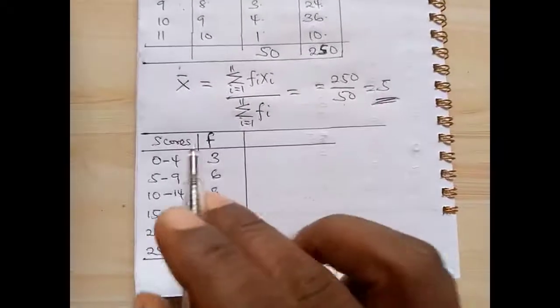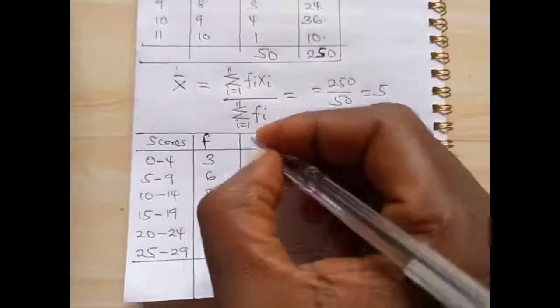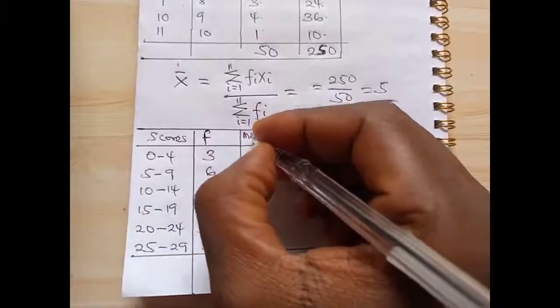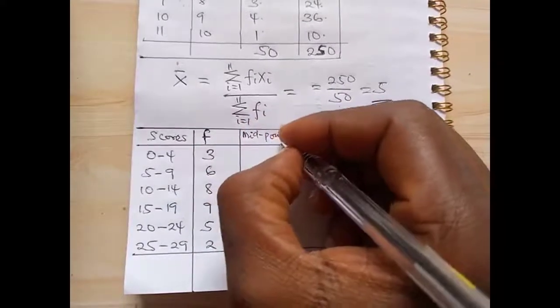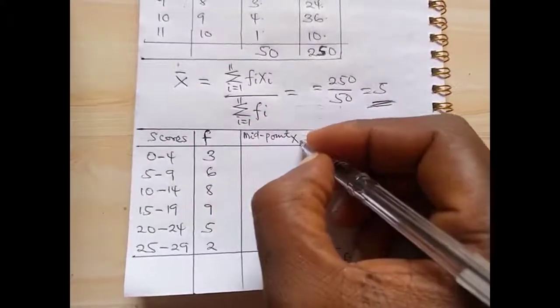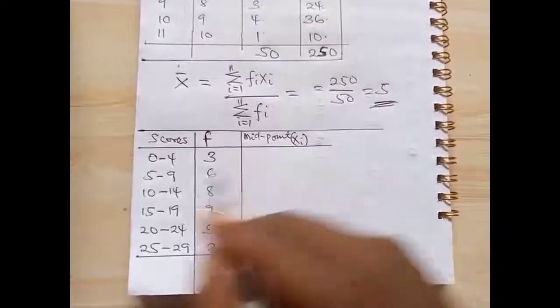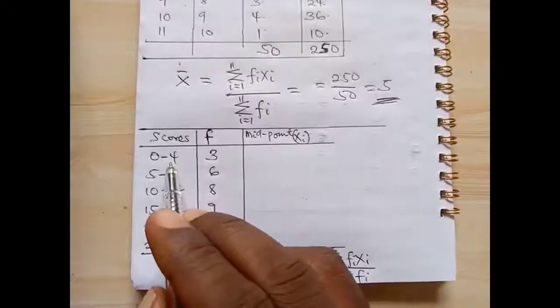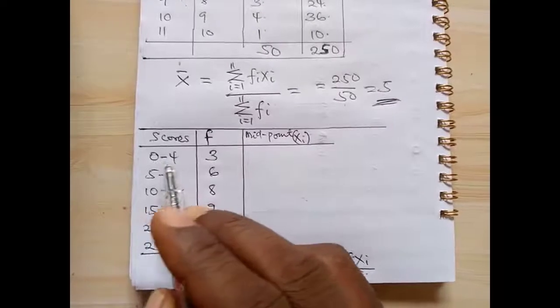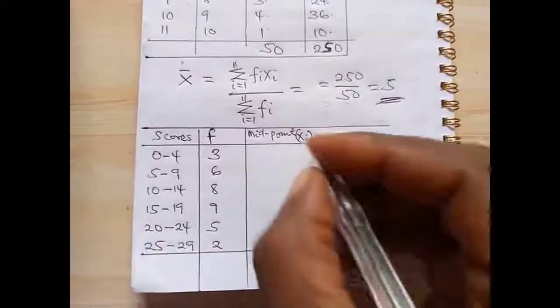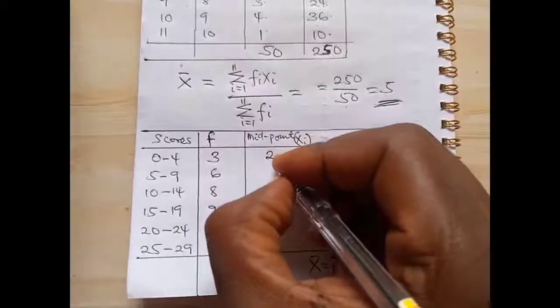So for us to get our x, what we need to first of all do is find what we call the midpoint, which will now be our x. The midpoint means add these two together, divide by 2, which is their average. So 0 plus 4 is 4, divided by 2 is 2.